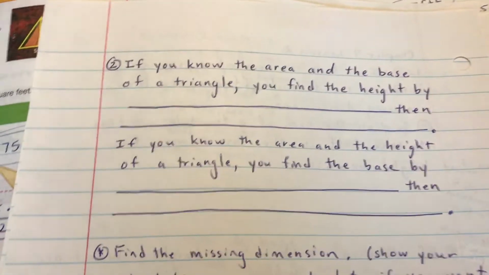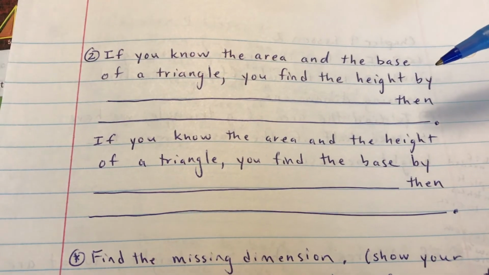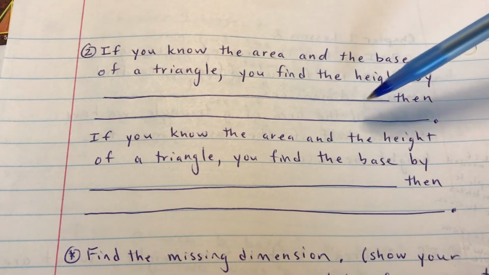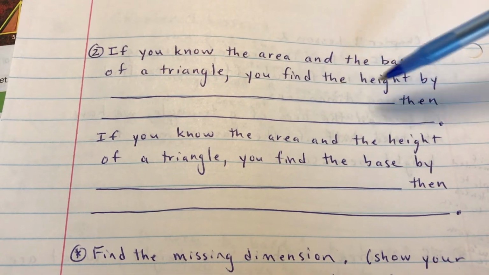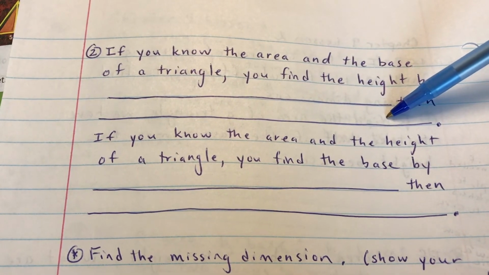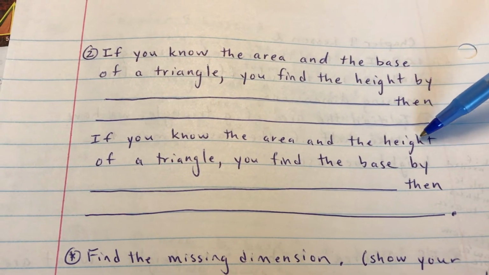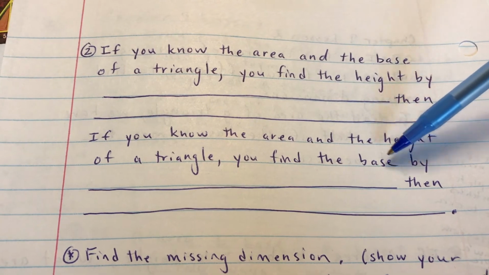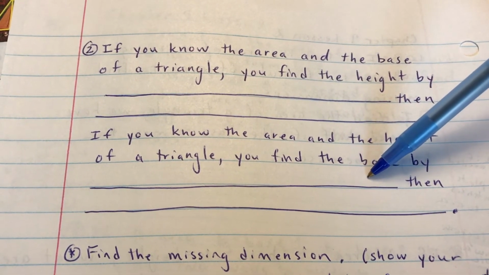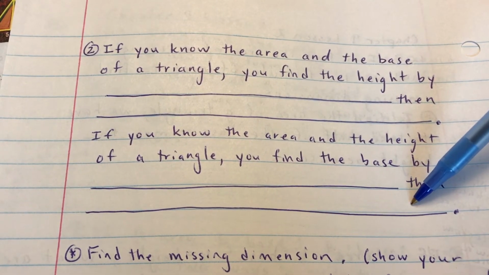Then on the back, if you know the area and the base of a triangle, you find the height by, what do you do to both sides first? And then what do you do to both sides second? If you know the area and the height of a triangle, you find the base by, what do you do to both sides first? Then what do you do to both sides second?